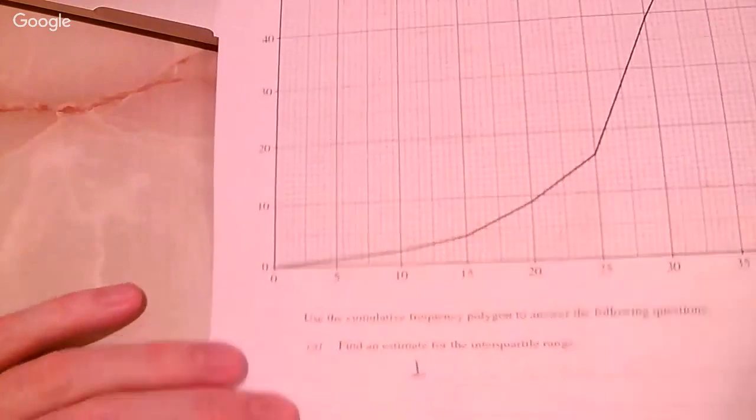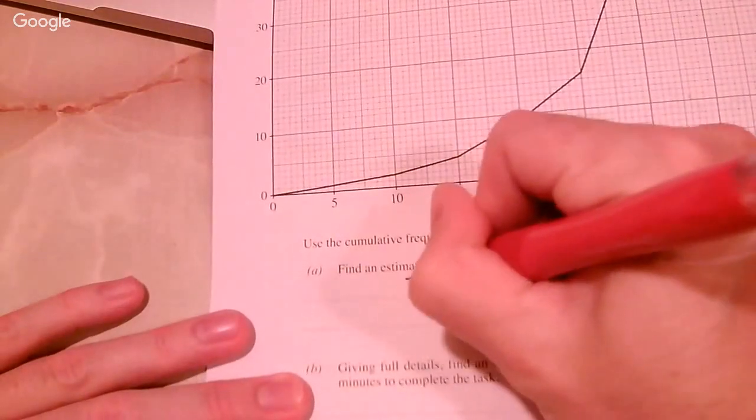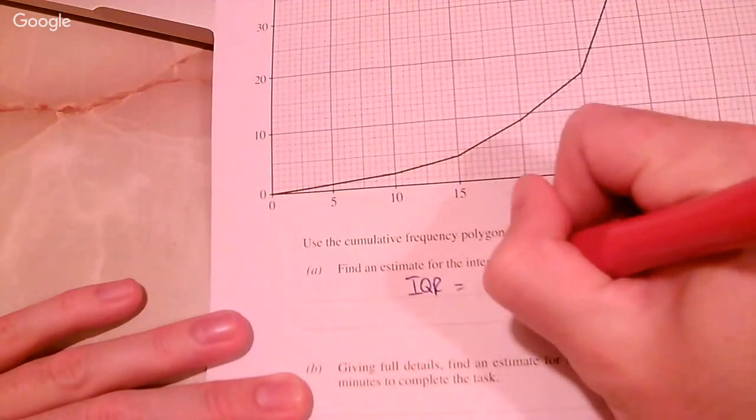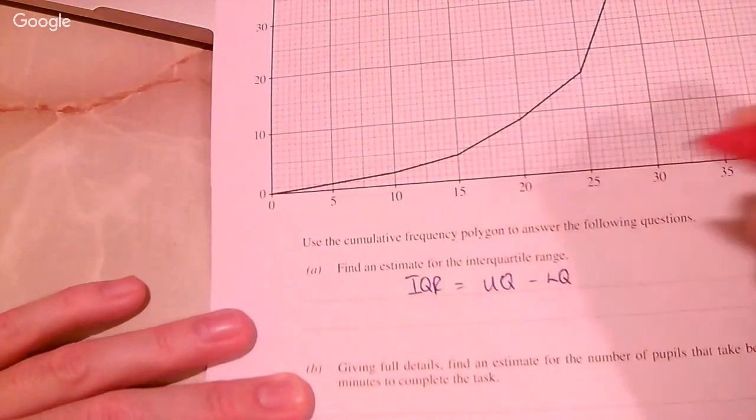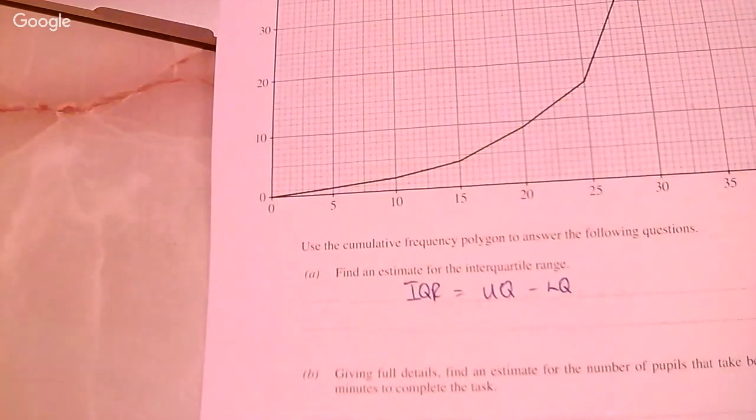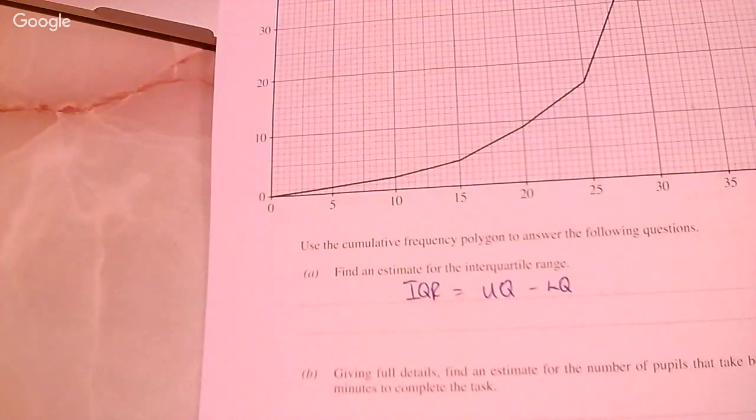So it says find an estimate for the interquartile range. So interquartile range, see what I'm doing here, IQR, interquartile range is equal to the upper quartile, take away the lower quartile. So the upper quartile is 3/4 of the cumulative frequency, and the lower quartile is 1/4 of the cumulative frequency.